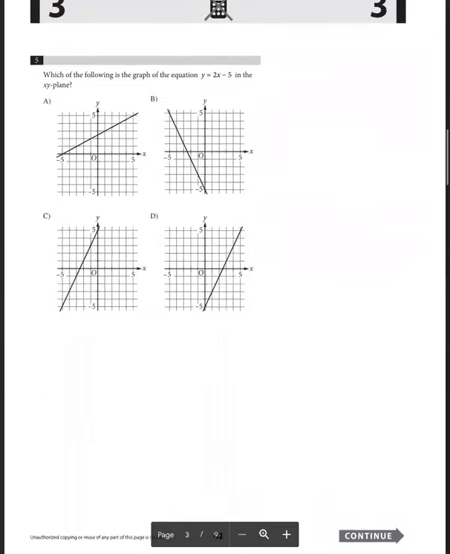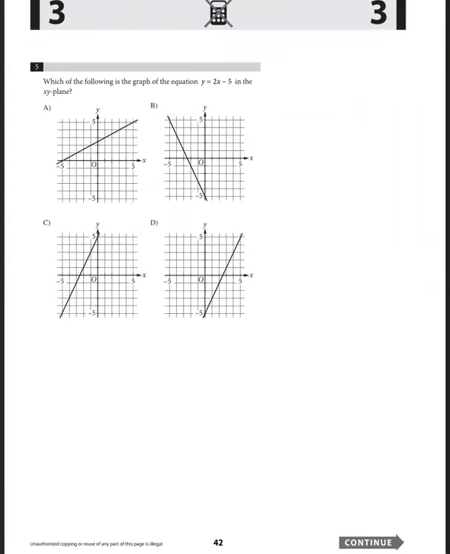This is a graph problem, and I haven't done that many, so I'll do this one too. It says, which of the following is the graph of the equation y equals 2x minus 5 in the xy plane? The first thing I like to do is find the graph with the correct y-intercept, because the y-intercept is, at least for me, the easiest thing to find. It's always on the y-axis, and it's this number right over here, the -5. If you have a quadratic, it would be a little different. But here, when you're working with y equals mx plus b form, we know that has to be -5.